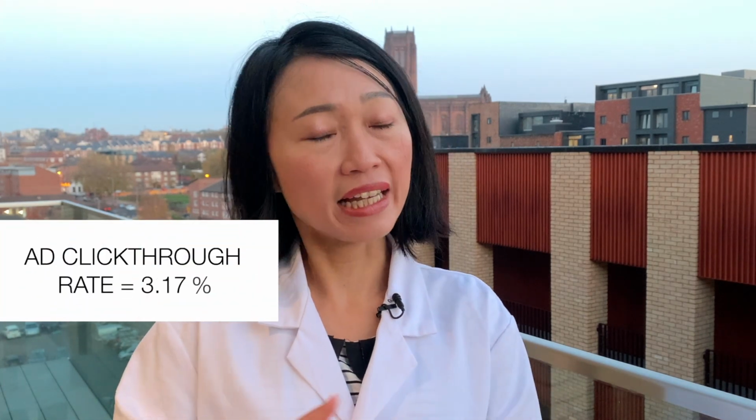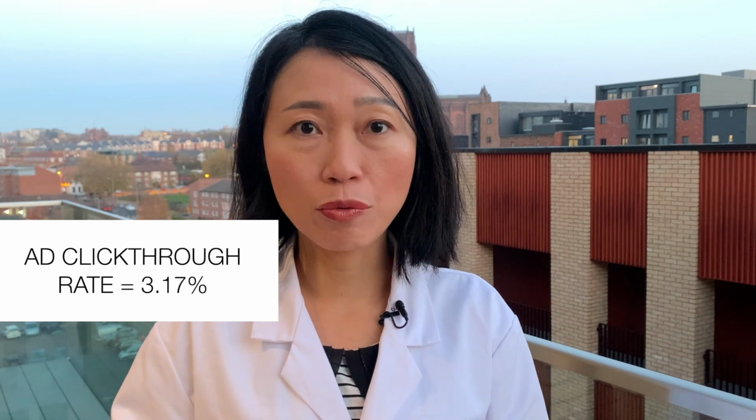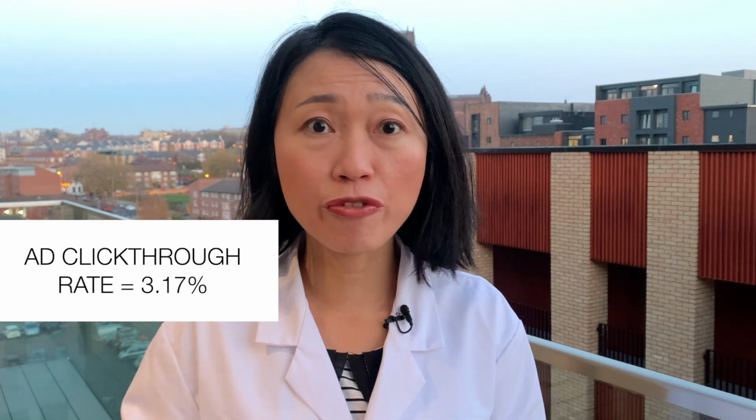For your personal reference, you might want to know that the industry average for a click-through rate for your search ad is about 3.17%. So if you're getting slightly higher, then that's good for you. But of course, I want to highlight that 3.17% is just a reference point.